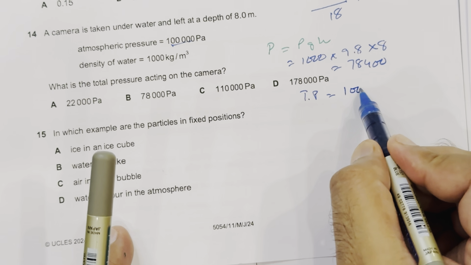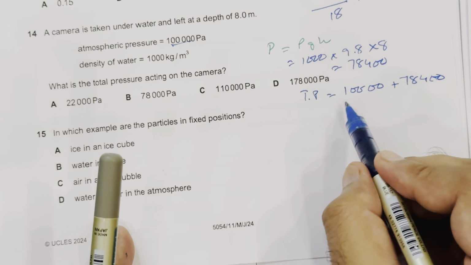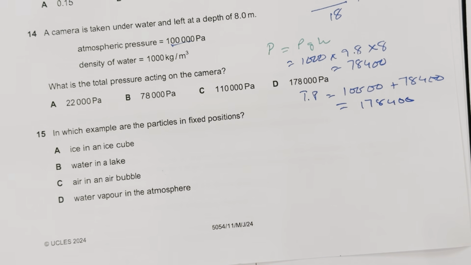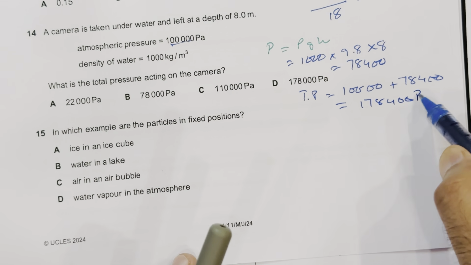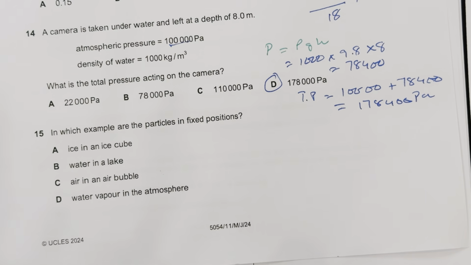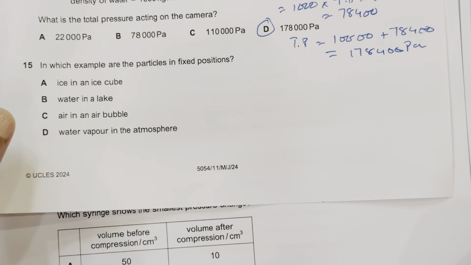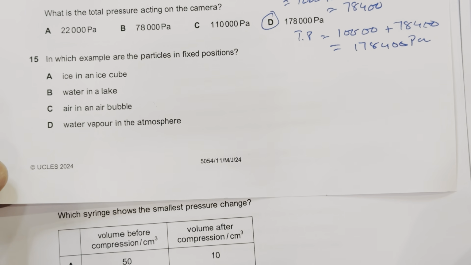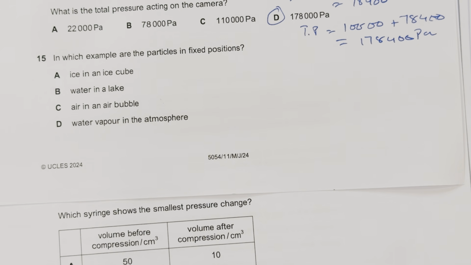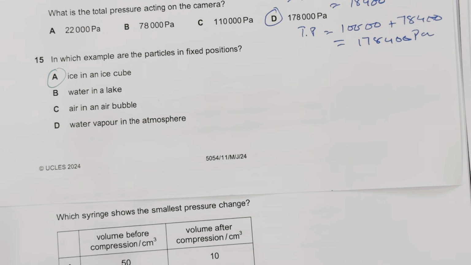So 1 lakh plus 78400, you would get the answer 178,400 Pascal. So this is close to option number D. So option number D is the right choice. Moving to question number 15. Question number 15 is that in which example the particles are in the fixed position. So ice, yes, solid have the particles fixed position, ice in ice cube. So this is the right.